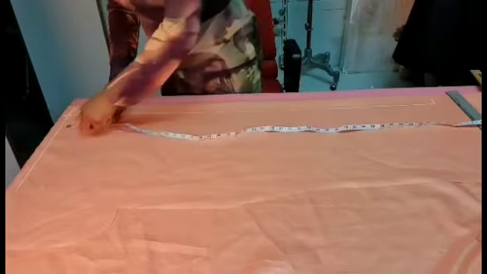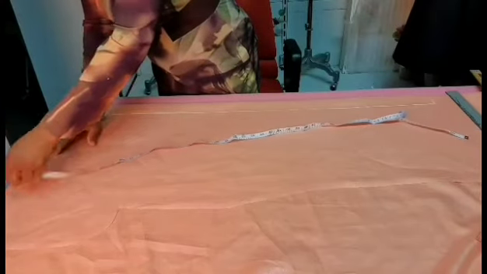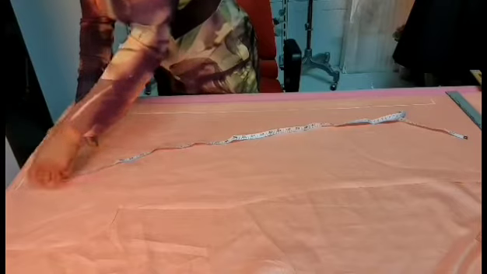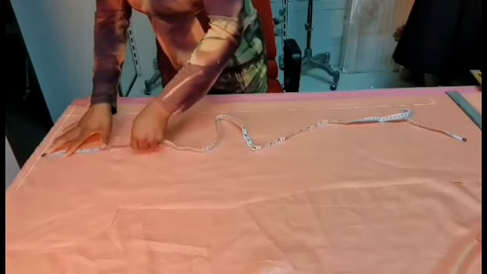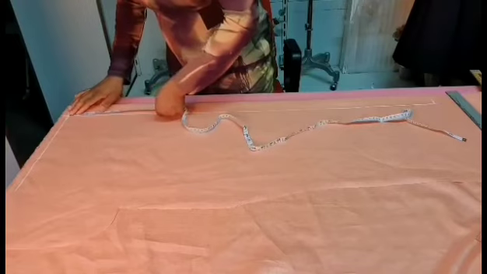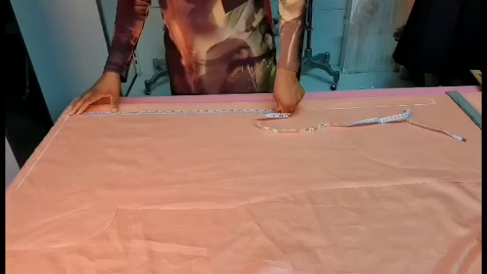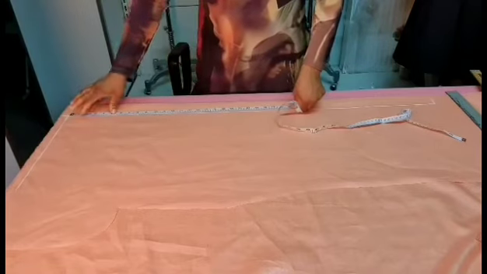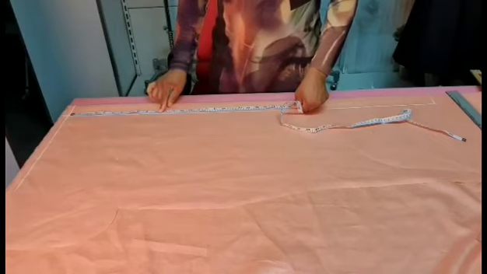So now my shoulder is 7.5, plus ½ inch seam allowance, that is 8. And from here I also come down 8 to give it a straight line. That is the chest line. That is the armhole. From the shoulder to, I don't need my bust point. This is a shirt, so we don't need bust points.